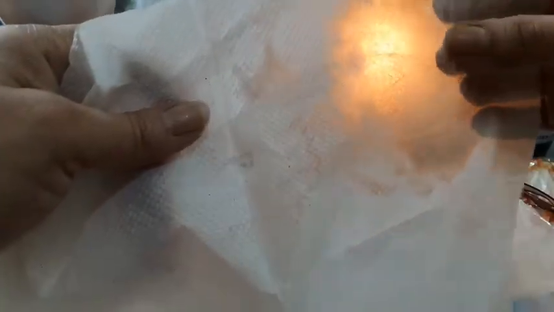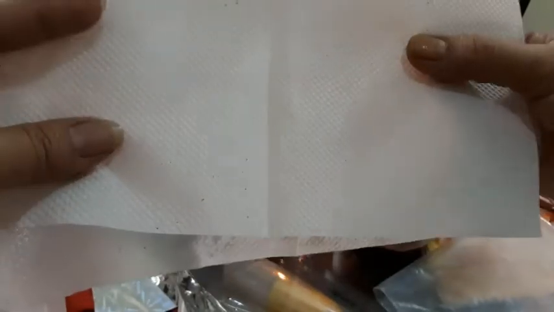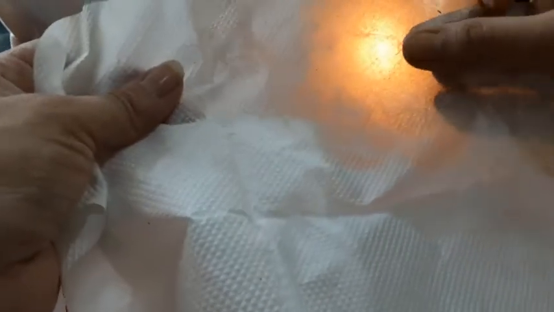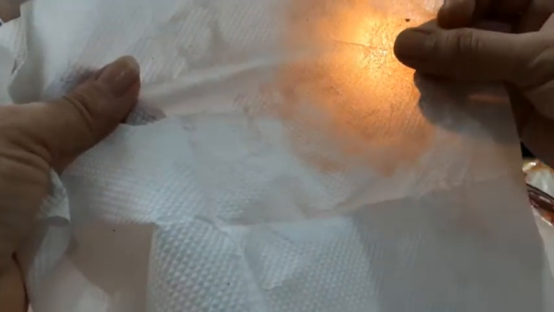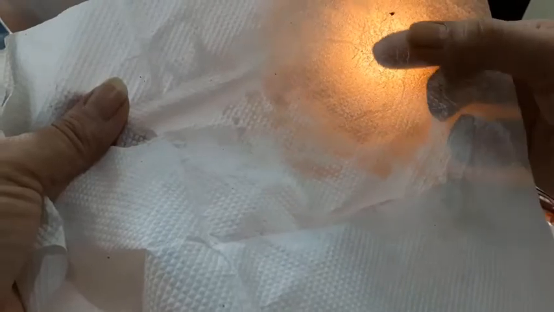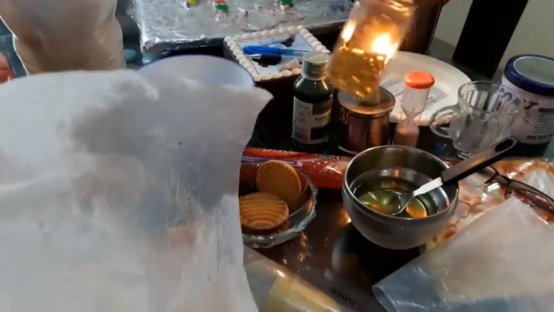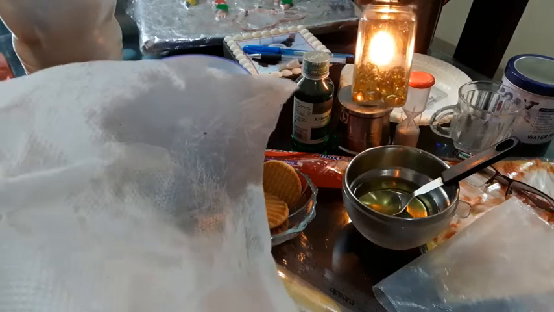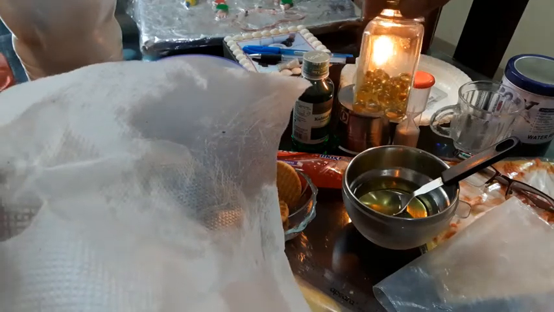The flame is visible, somewhat flame is visible through this part of the paper, so it is allowing some light to pass through it. But this part of the paper is not allowing any light to pass through it, so it is opaque. While this part of the paper is allowing some light to pass through it, so it is translucent. It has become translucent. And any glass like this will allow all light to pass through it. You can see. So it is transparent.